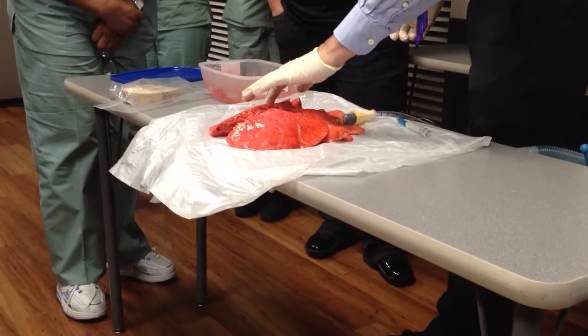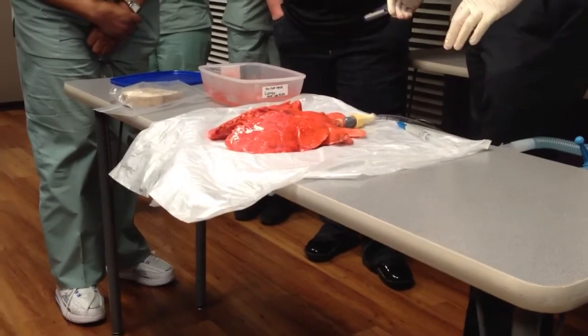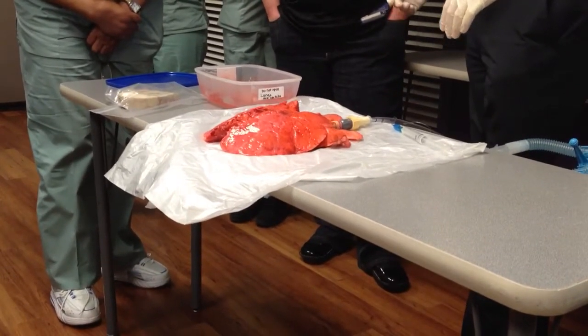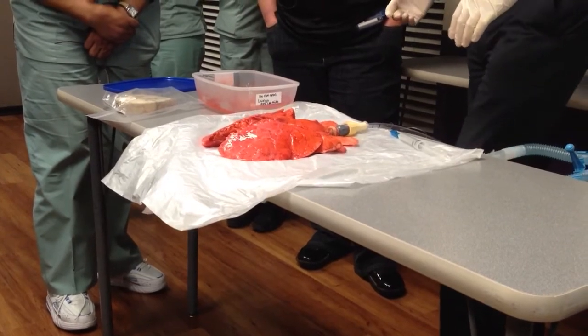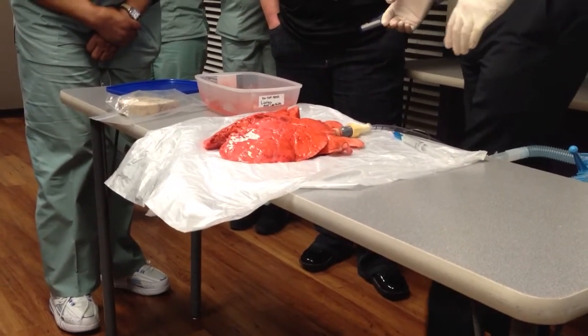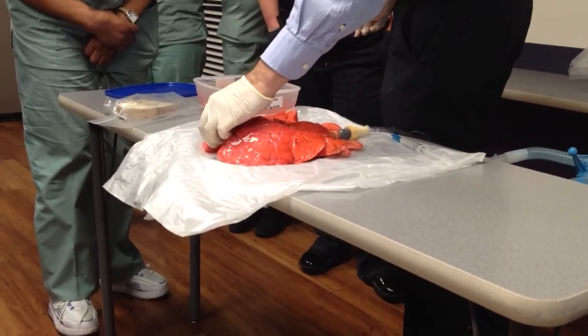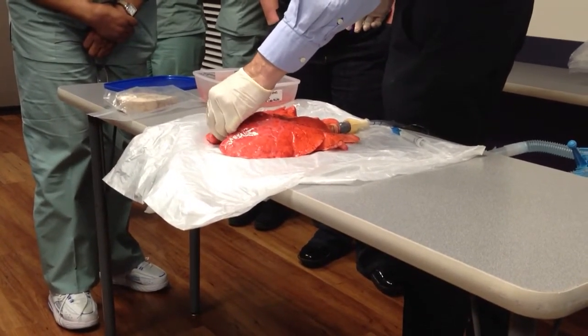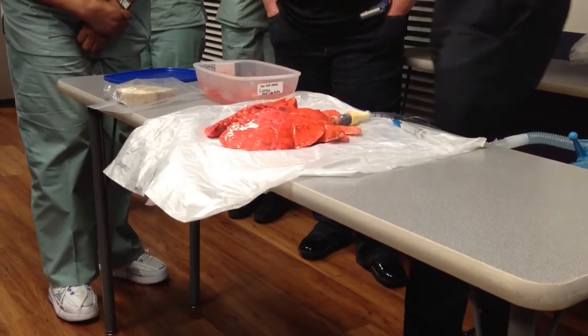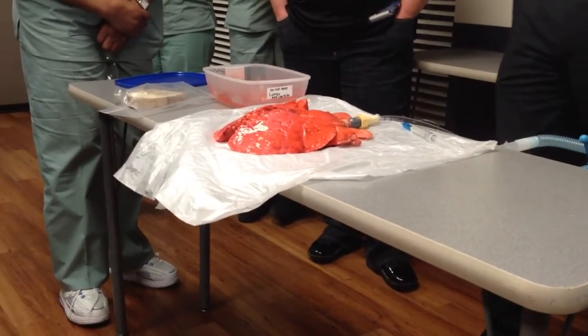This outside lining, if you look at this, this is a pleural lining, and you'll learn that there's 2 pleural linings. There's an inner pleural lining and an outer pleural lining. The inner pleural lining lines the lungs, and can you see it? Okay. And then the outer lining lines the thoracic cavity.